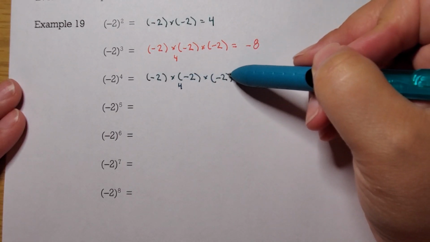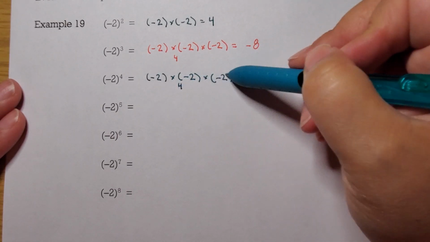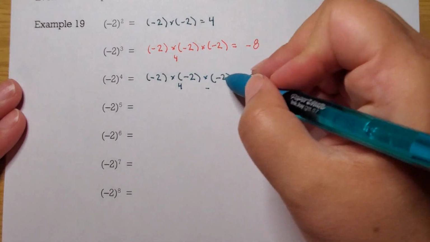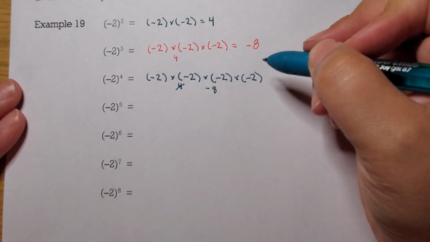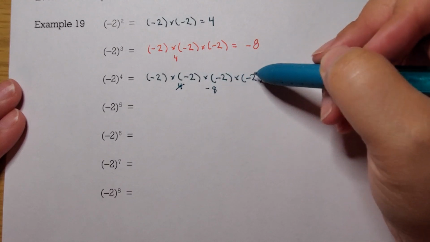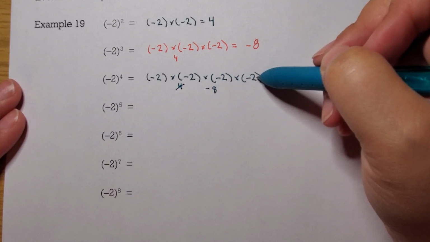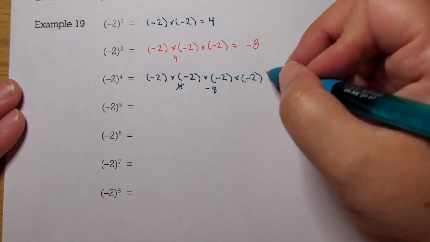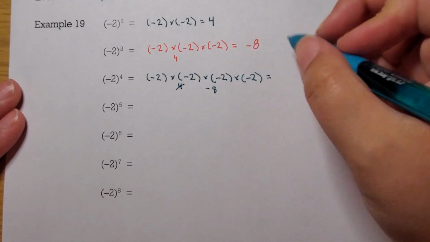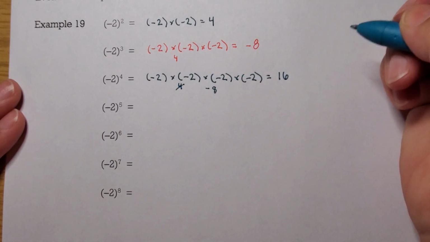Positive 4 times -2, positive times negative is going to be a negative, and 4 times 2 is 8. And then -8 times -2, a negative times a negative is a positive, and 8 times 2 is 16.